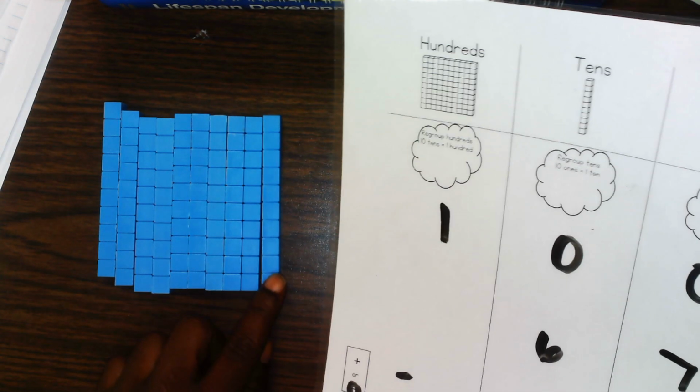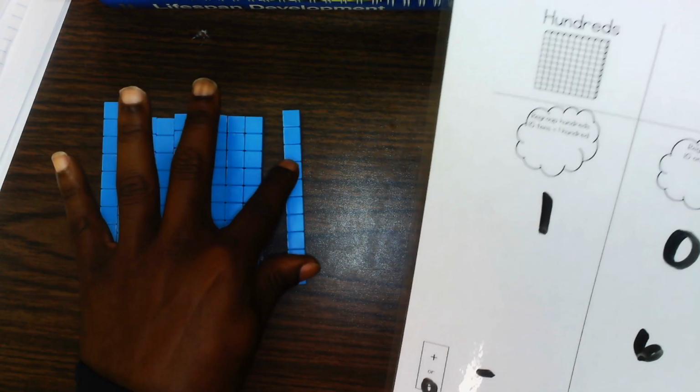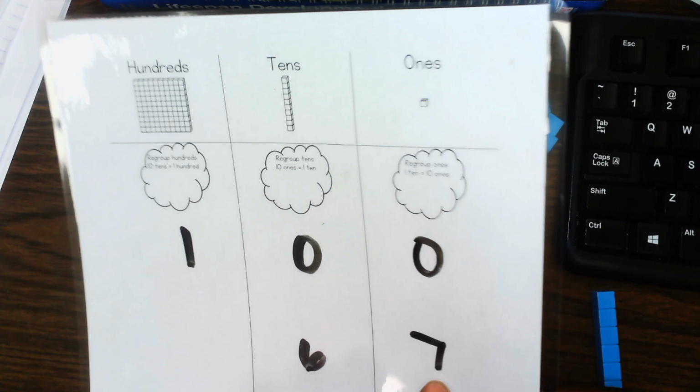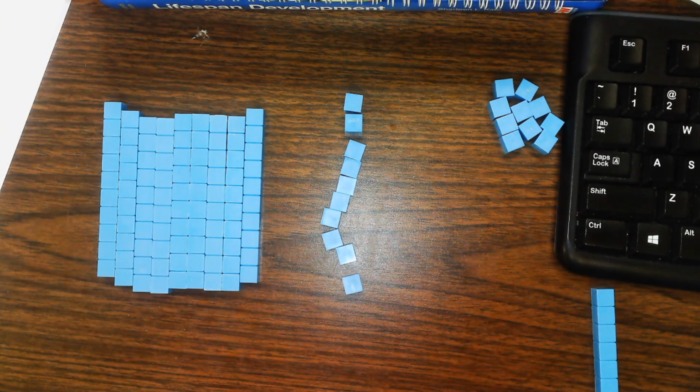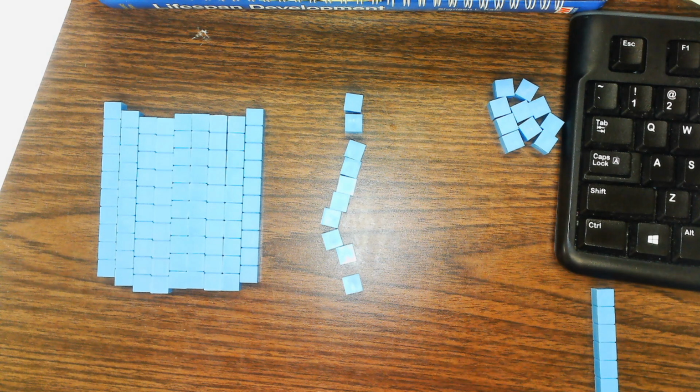All right. So 100 minus 67, and so now we've got 7 ones. Well, these are all tens. How can we take away ones if we don't have any? And so we're going to swap out one of these tens and make it 10 ones. Because we're taking away 7 ones, we're going to have some ones left over, so we need to switch out one 10 rod with single unit ones. I have switched that out right there. All right. And so now we can work off this.